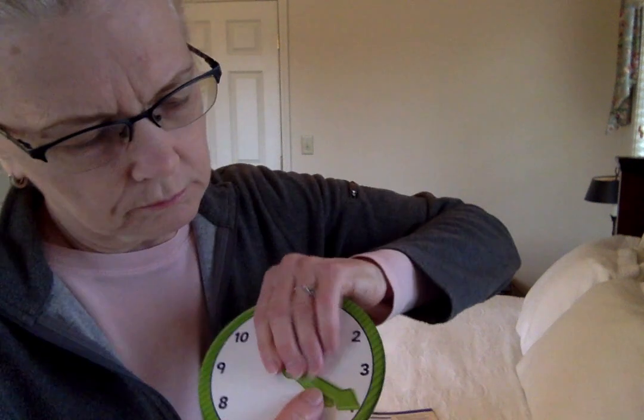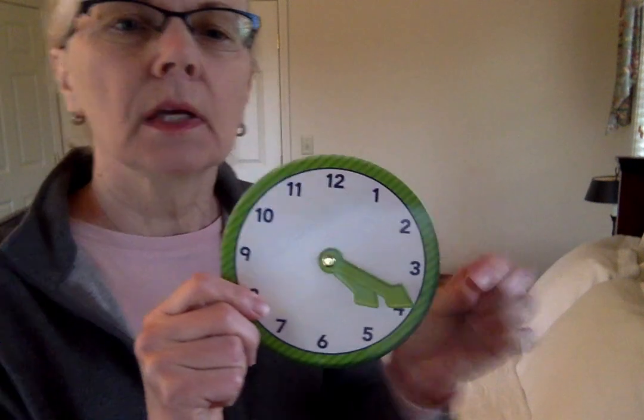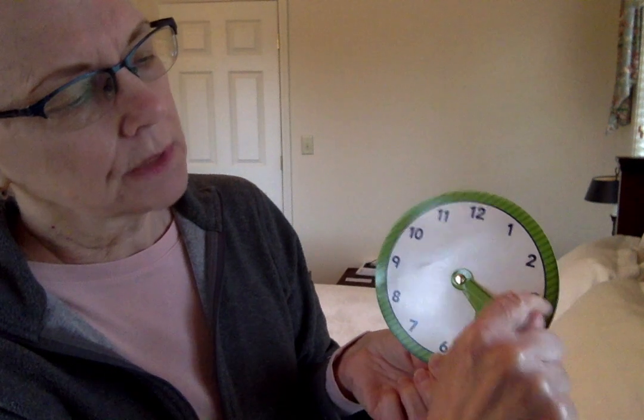Now we've got some clocks. And the first clock shows this time. The baby gets to say it's 4. And you get to say it's 5, 10, 15, 20. It's 4:20. Oh, but is it 4:20 in the morning, like when you're sleeping? Or is it 4:20 in the afternoon, like after school?